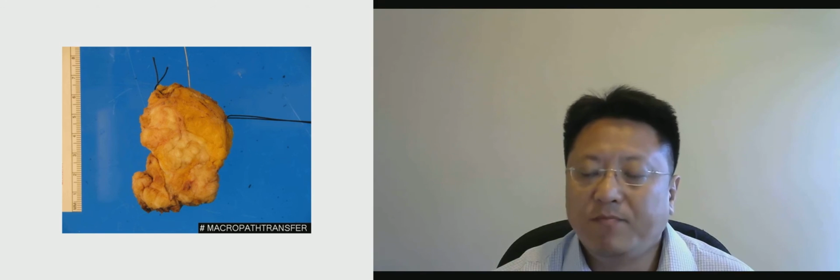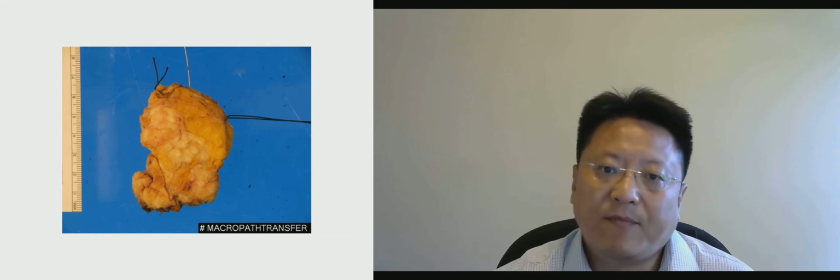Here's a lumpectomy specimen we get from the surgeon. This is just a part of the breast tissue. The surgeon will use sutures to orient the specimen so that we know which margin is which, which is very important for the surgeon and for patient care. Usually the surgeon will put a short stitch indicating the superior margin and a long stitch indicating the lateral margin.